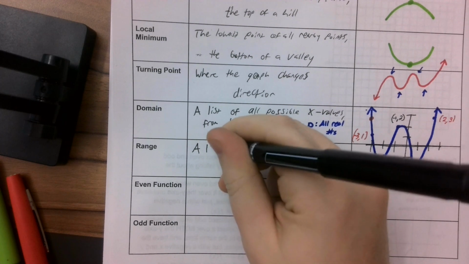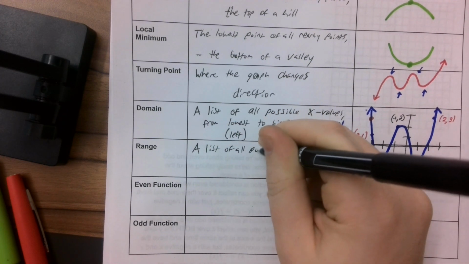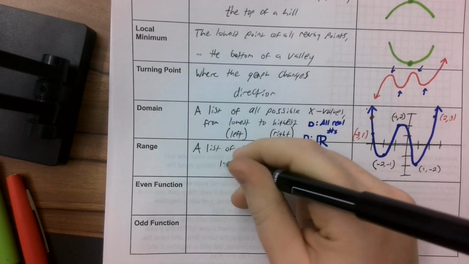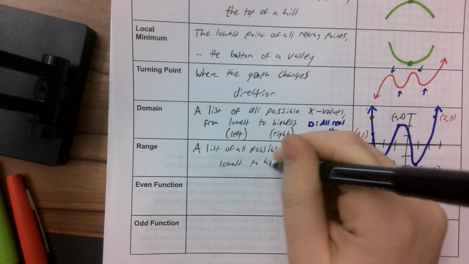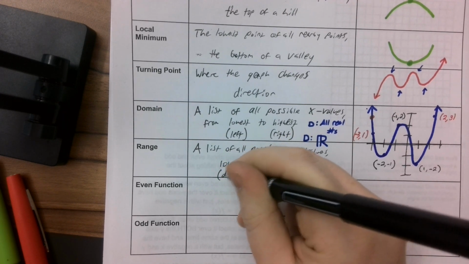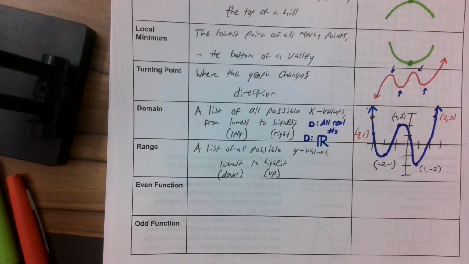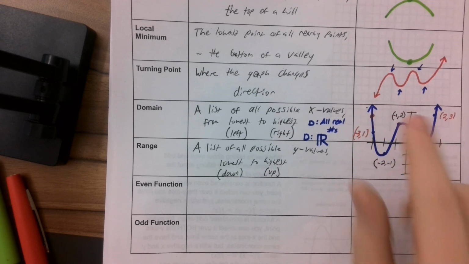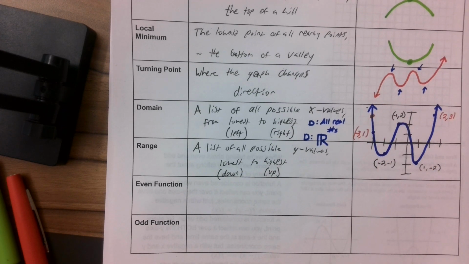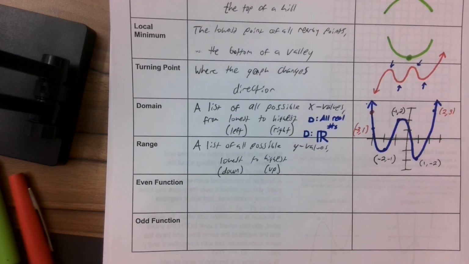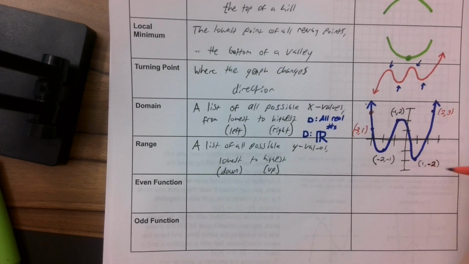Similarly, the range is a list of all possible y values, lowest to highest. So here we're looking for the most far down and the highest up. Our graph goes up forever. Cool, it's going to continue on until infinity. But do we have a lowest point? We actually do. This dot here is lower than this dot here. This is our lowest y value. And it's a y value of -2.